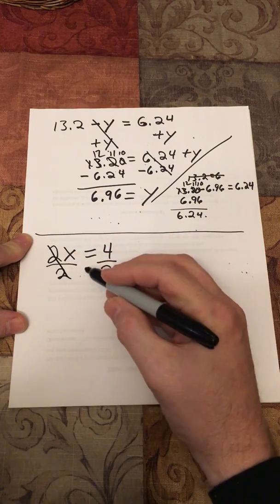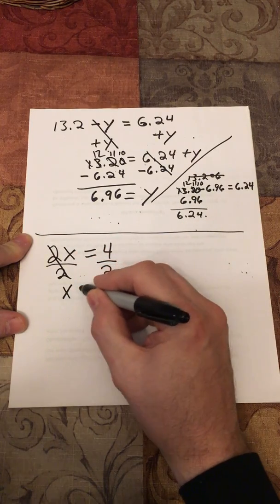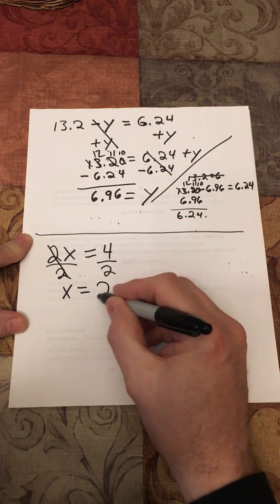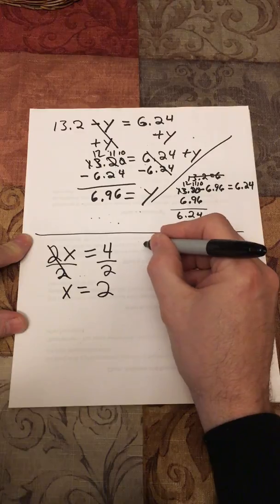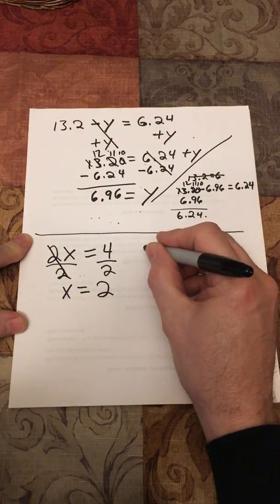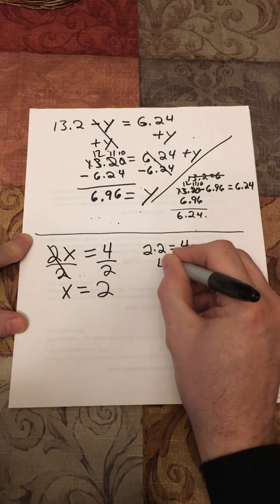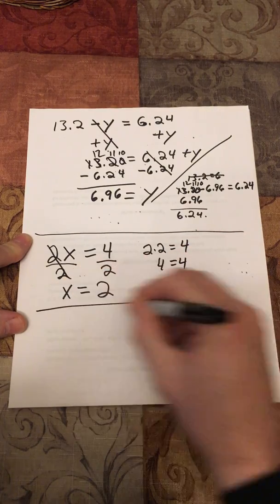These two are going to cancel out, and we're going to get x is equal to 4 over 2. Well, 4 divided by 2 is 2. Let's try it and see what happens when we put the 2 in for x. 2 times 2 equals 4. Well, yeah, 4 does equal 4, so we're good with that one.